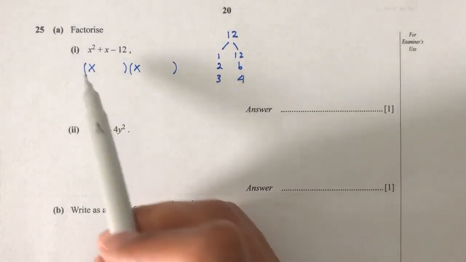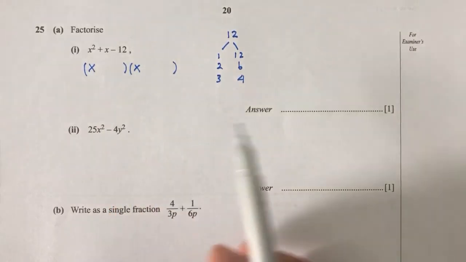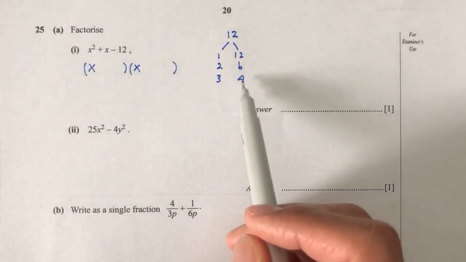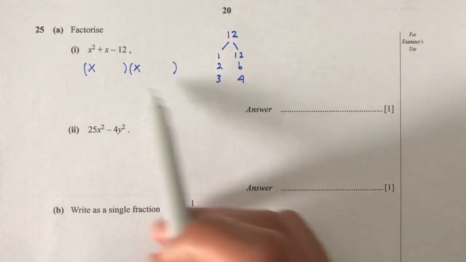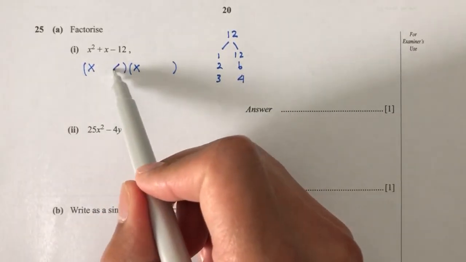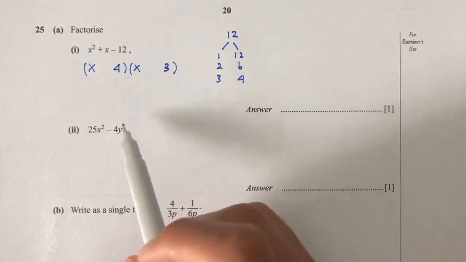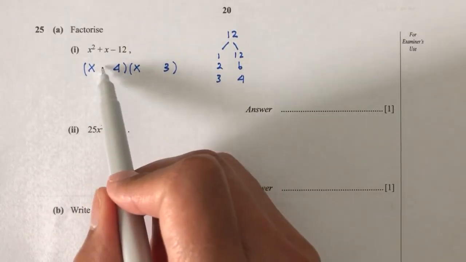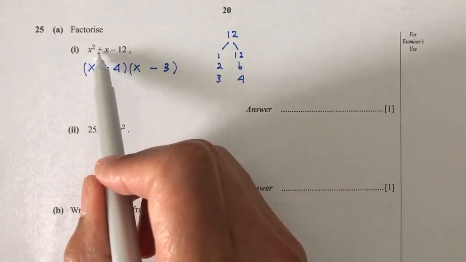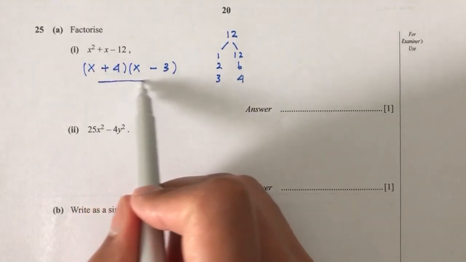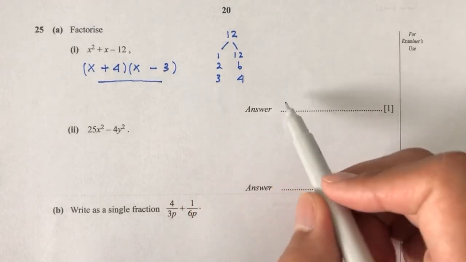So how can we obtain plus 1x? So there's only one way. As you can see, the difference between those two numbers, only this one gave us 1. So we put 4 here, we put 3 here. So 1x will be plus 4 minus 3 to give us 1x. So that will be the factorization of part A.